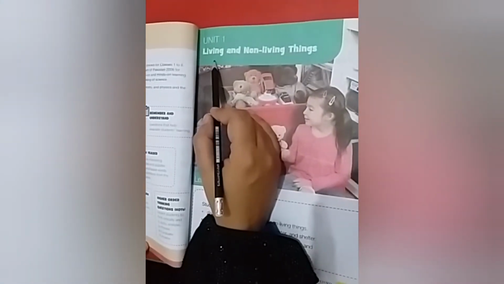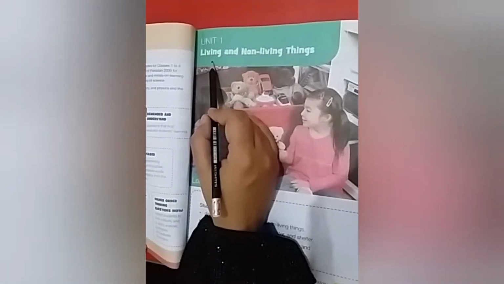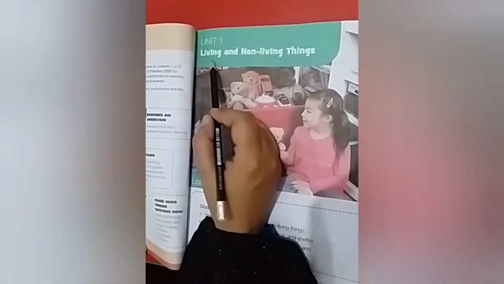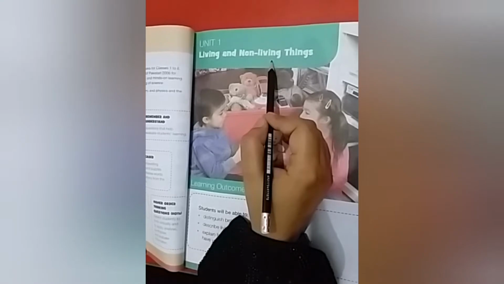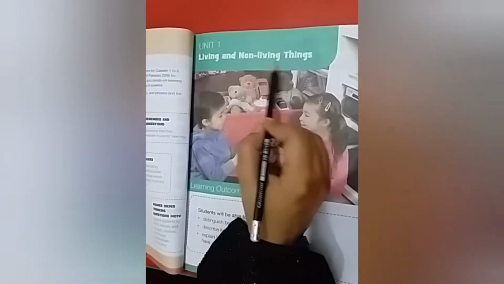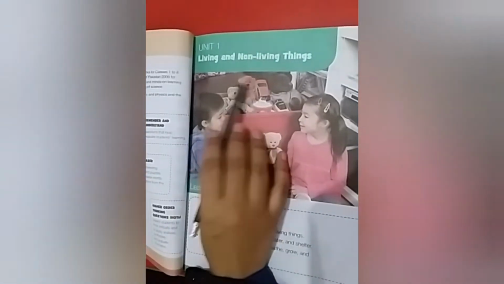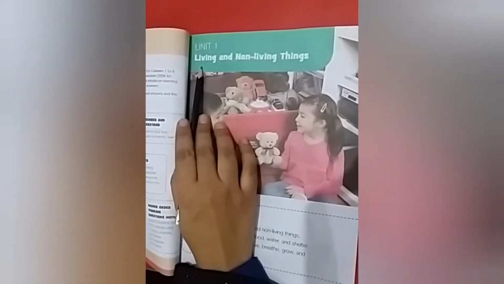Living things are those which can breathe, which can eat, which can move from one place to another. Non-living things are those which cannot move from one place to another. They cannot breathe, they cannot eat. In this chapter, we will study about the difference between living and non-living things.